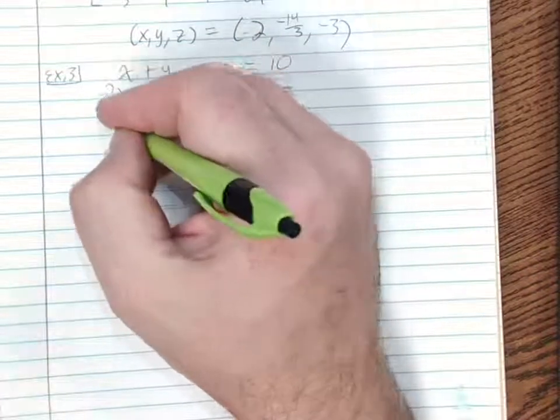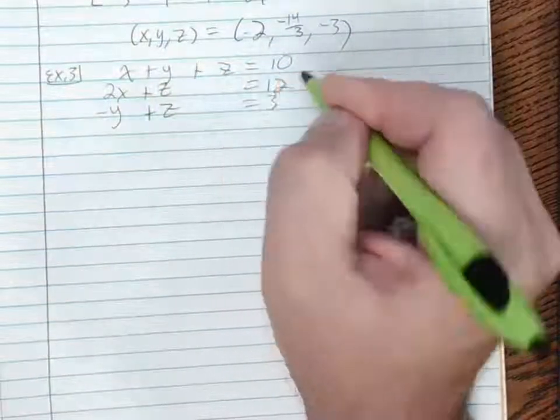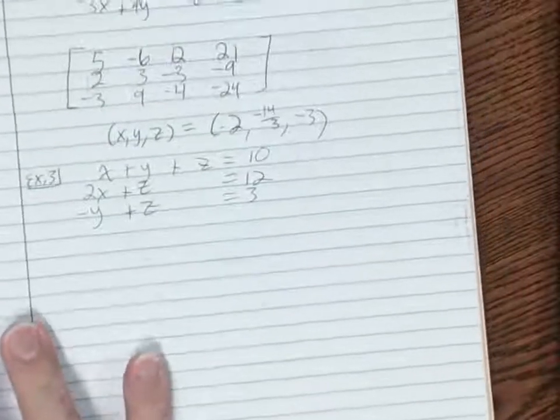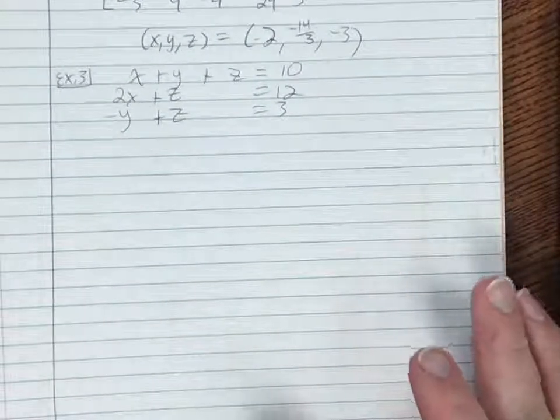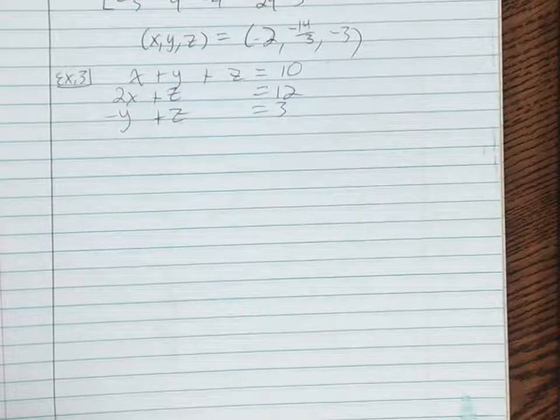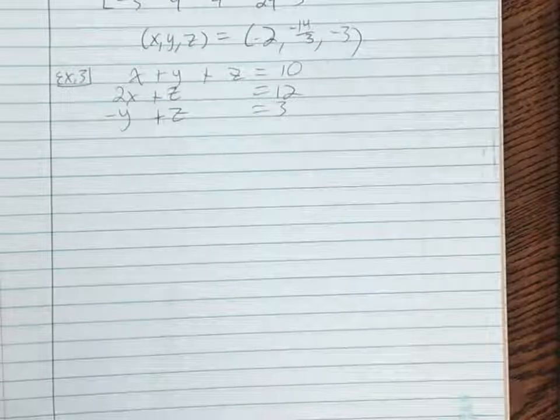And -Y plus Z equals 3. Now, I threw some stuff in here that's going to throw some people off, okay? I did some things that I need you to be aware of. The first thing I did, we'll just look at this first row. Do you see how there's no numbers next to the X, Y, or Z?